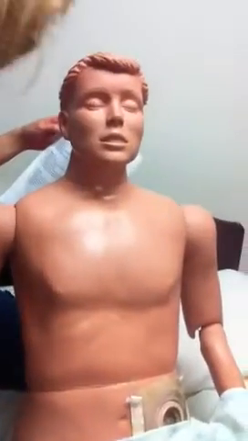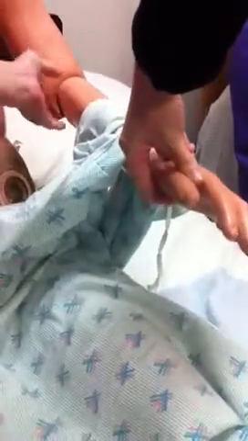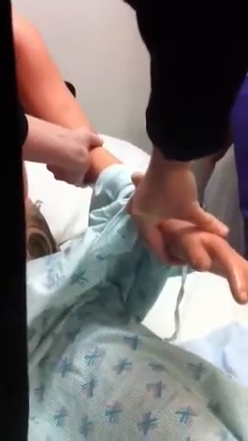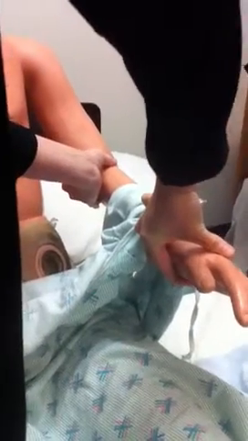Okay, the next one is check radial and brachial pulses. You take the arm in your hand. You can feel for the radial pulse on the side where the thumb is. Your brachial pulse is on the inside of the arm, not the outside. You can palpate at the same time. It doesn't matter.